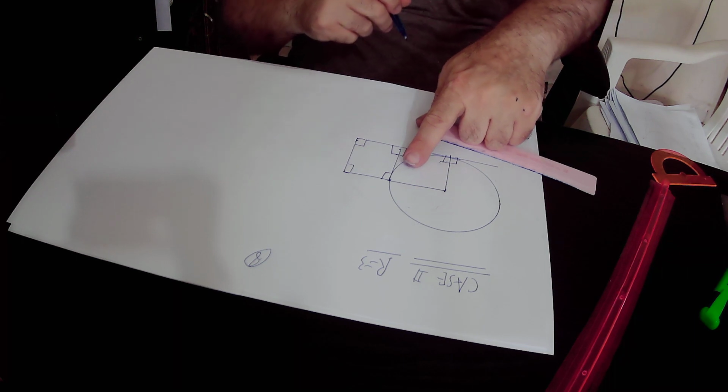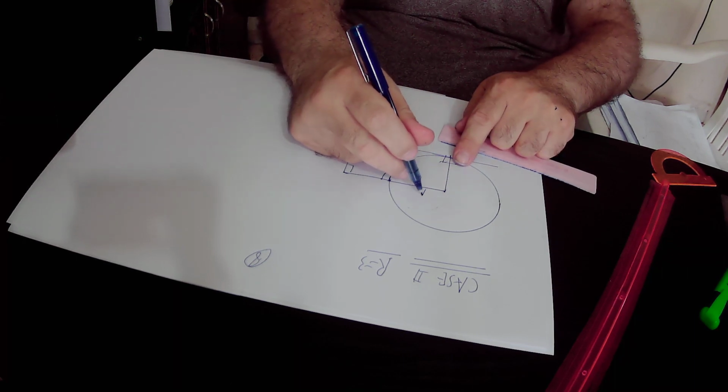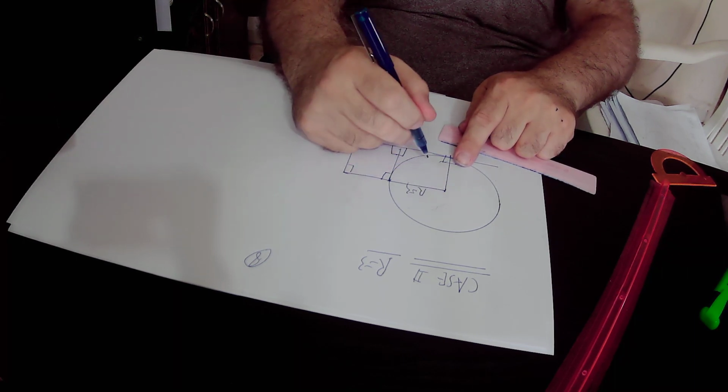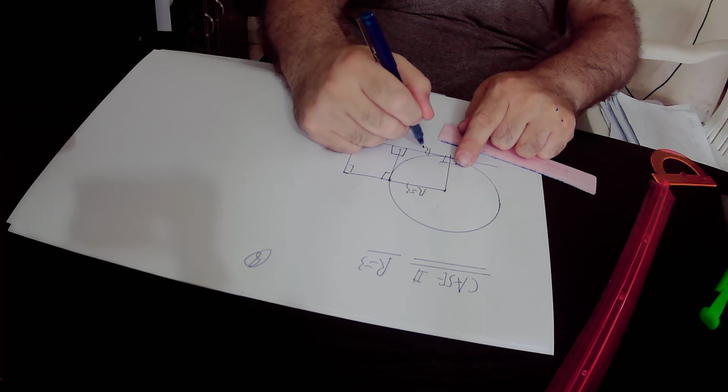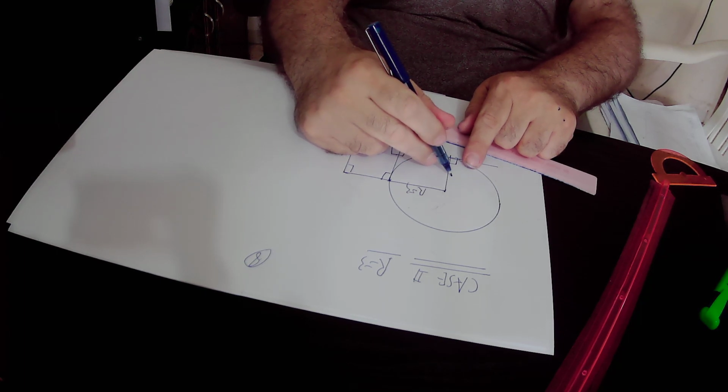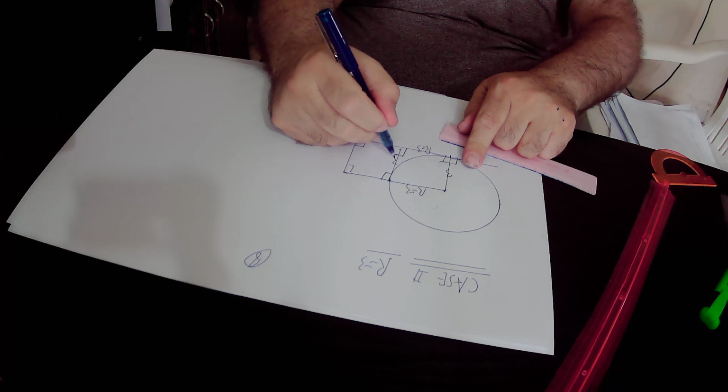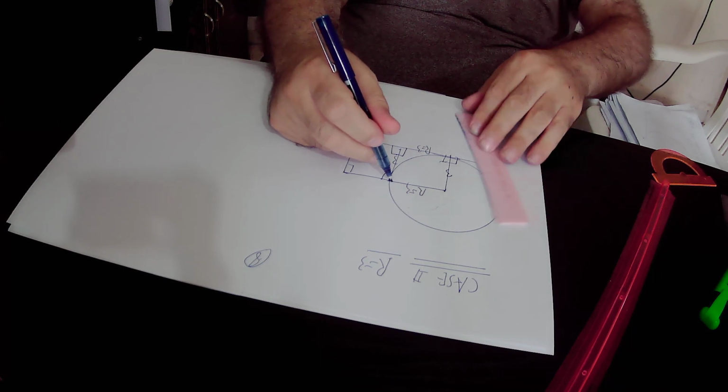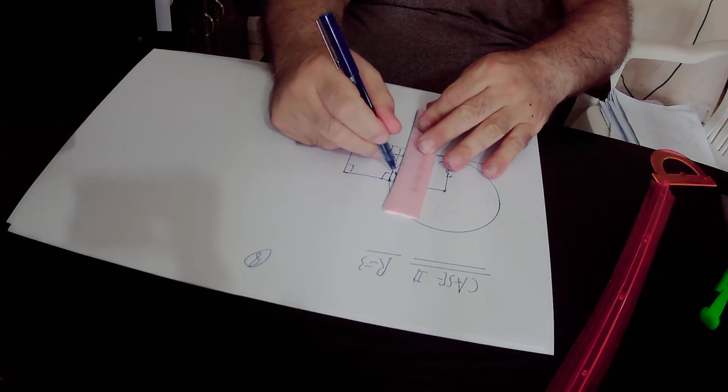Here the radius, that is equal to 3 units, is drawn to the point of tangency, therefore this angle will be equal to 90 degrees.